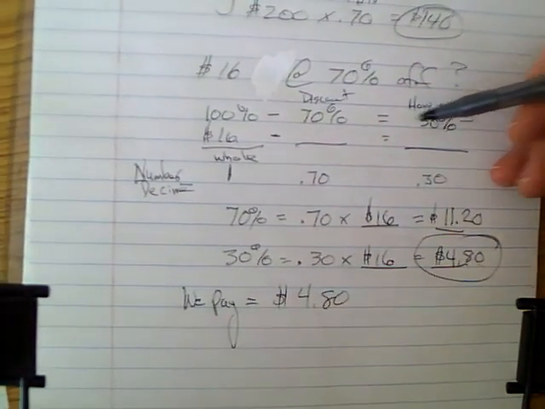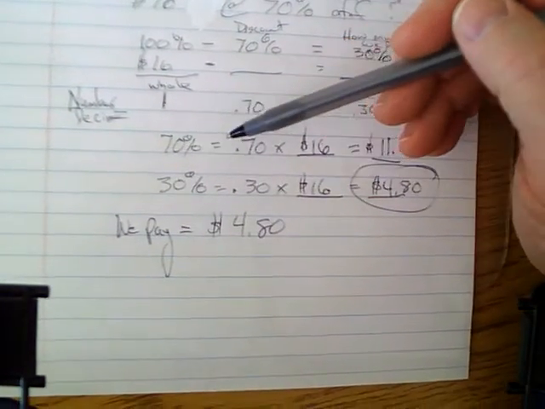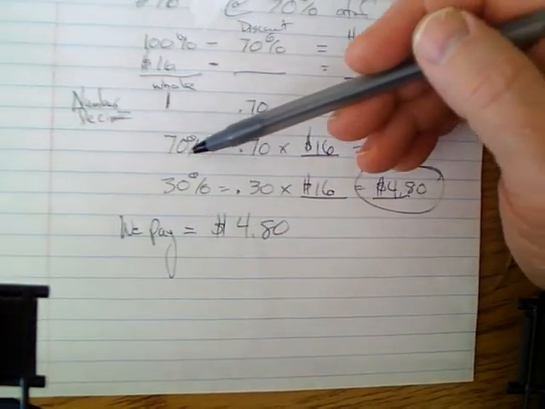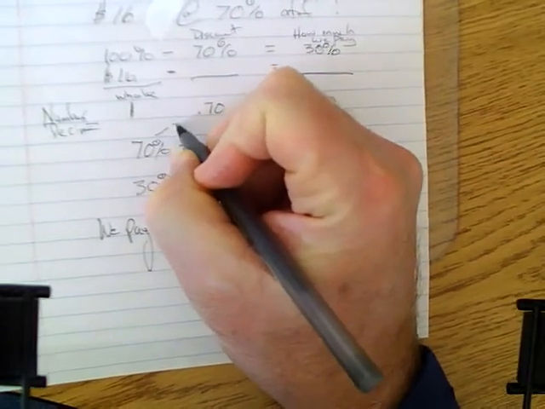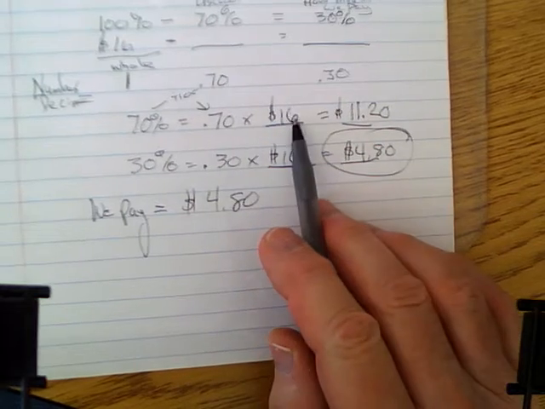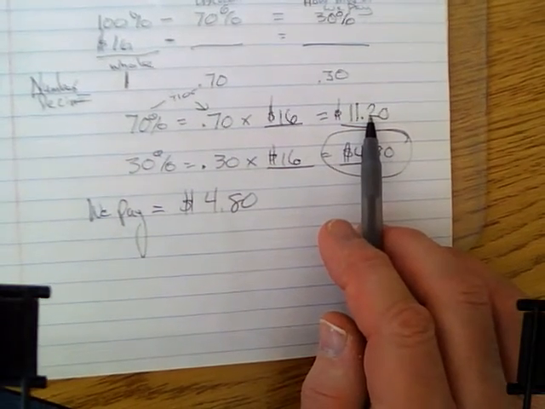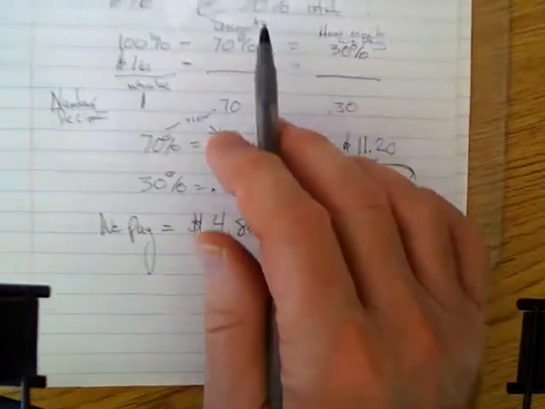You just add 30 plus 70 equals 100. So knowing what 70% is, we divide 70 by 100. We get this number. So 70% of 16 is $11.20. That's how much we have taken off from the main price, because that's the discount.